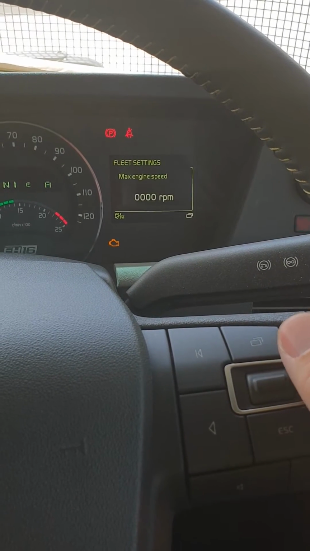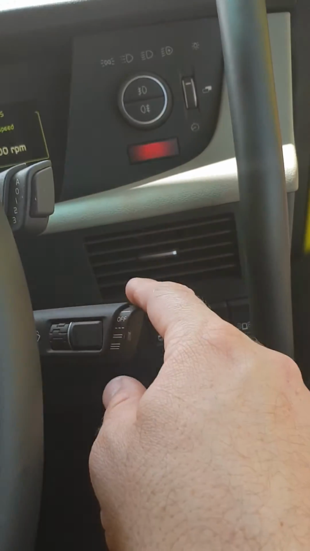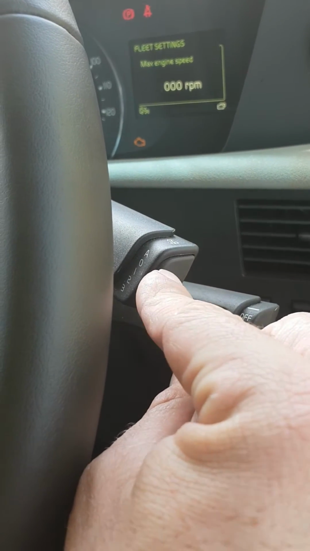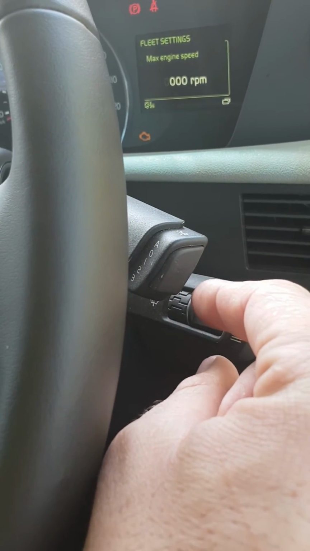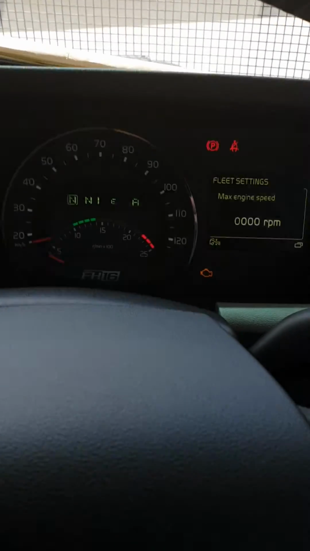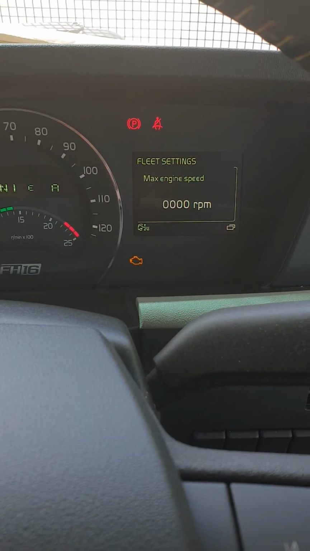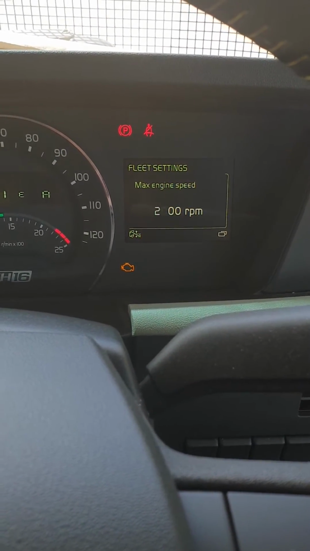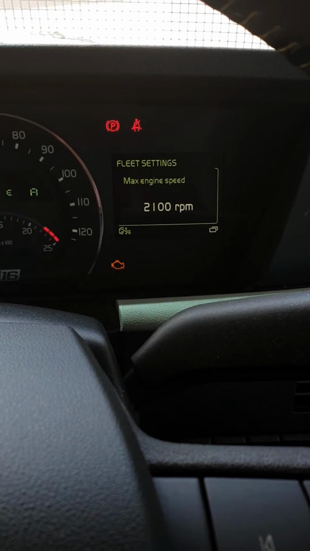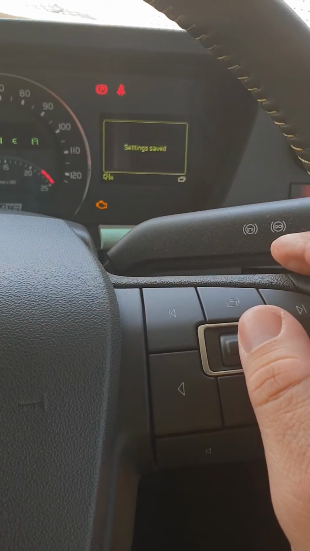And the maximum engine speed. Now we know when we use the engine brake and put it in stage 3, we've got that button there, which puts it into braking mode, which will bring the engine revs up to 2100 RPM. So I'm going to set that as the maximum engine speed, which is what we should only be going up to as a maximum, and that is for braking only, not for normal driving.